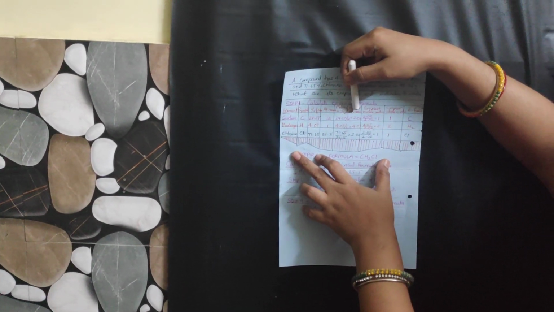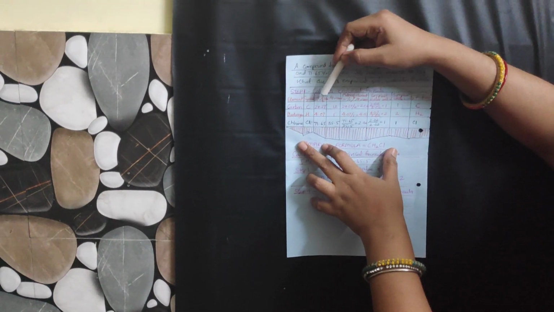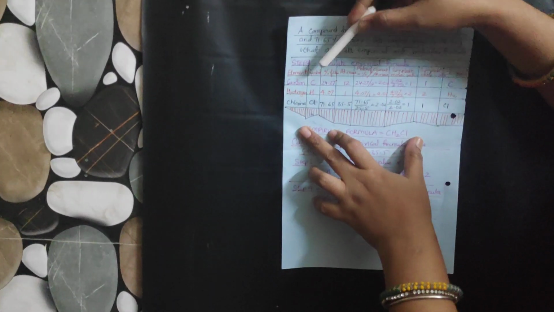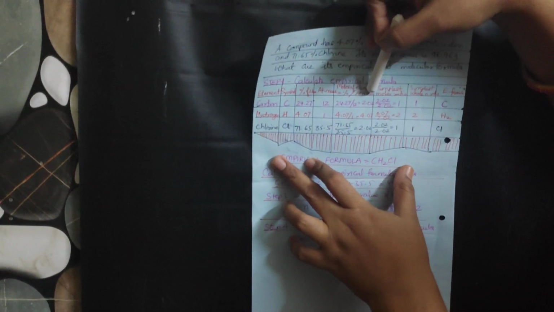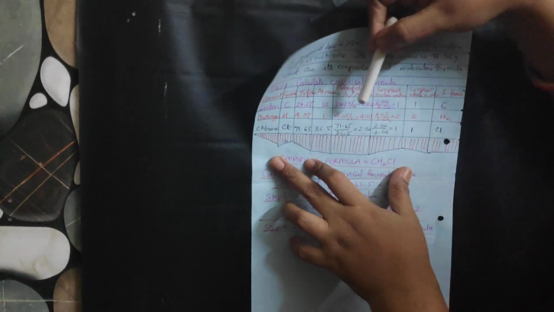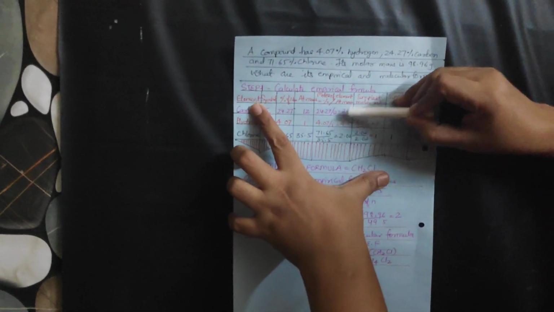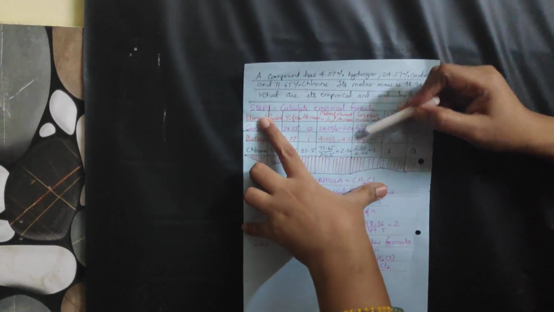Then, stepwise, as we have seen, we first write element, symbol, then percent, then atomic mass. Then we divide the percent we have got by the atomic mass. And why are we doing this? Because we need the number of moles of each element. From those moles we will take out the simplest molar ratio: whichever number is the smallest, all three have to be divided by it.